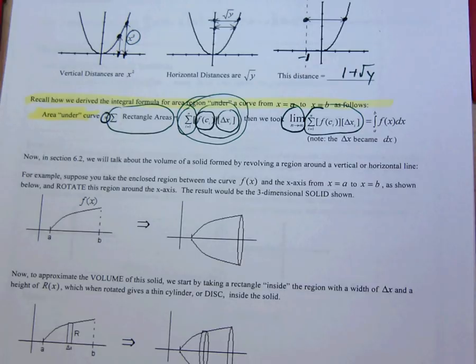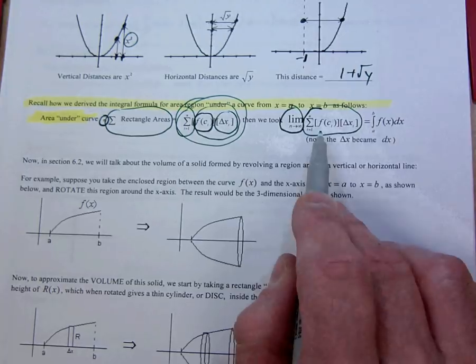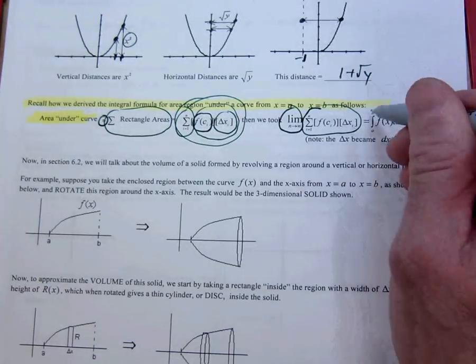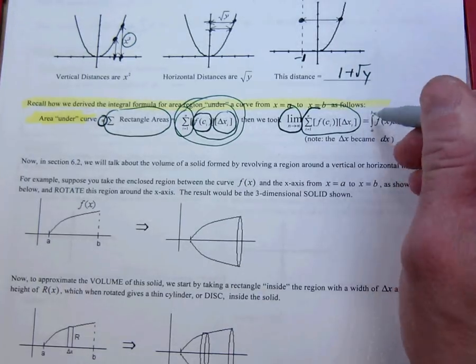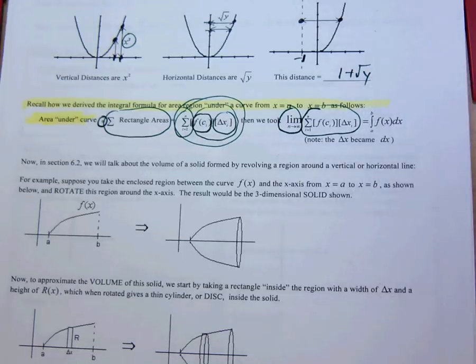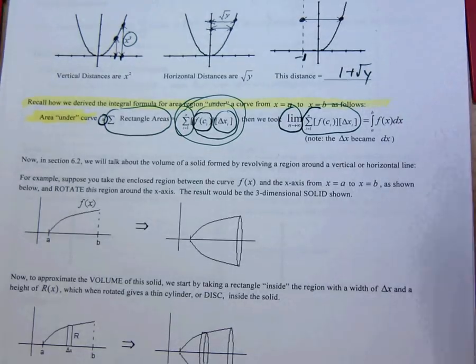Okay? And so then, after that, we went to integrals. And so what happened with the integration was this. The integral, if you think about it, accumulates a bunch of things on an interval.